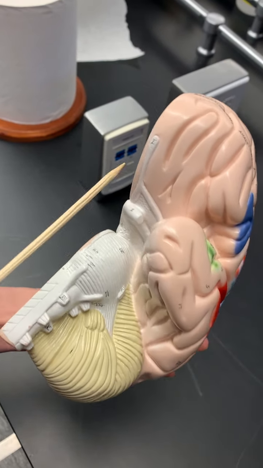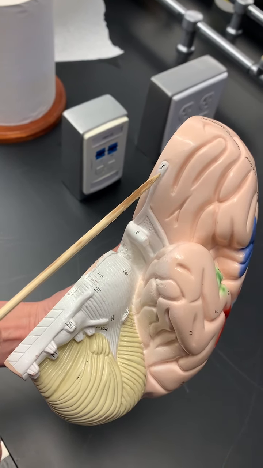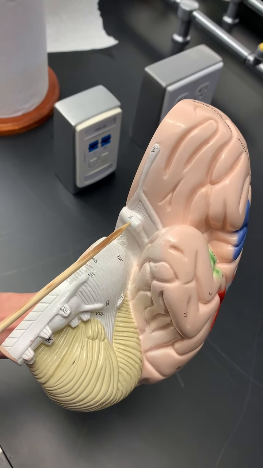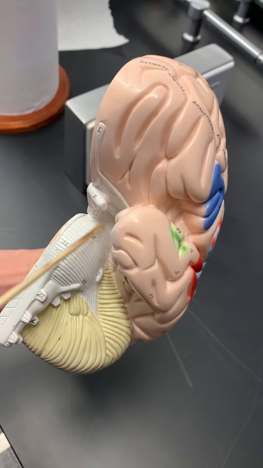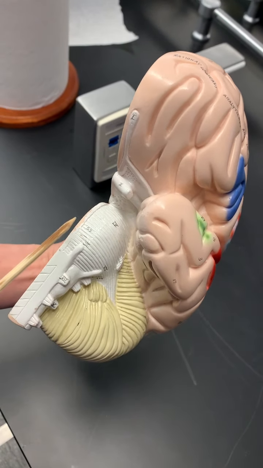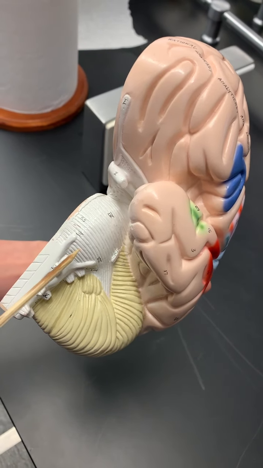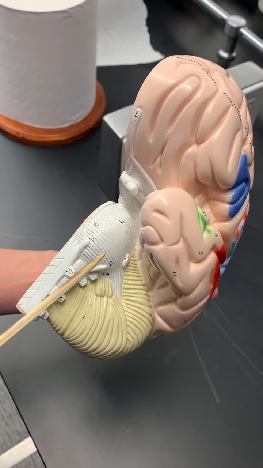In terms of foramina of exit, this exits through olfactory foramina, and this through the optic canal. 3, 4, which are not shown here, and 6 exit through superior orbital fissure, and same thing with the first branch of trigeminal nerve.